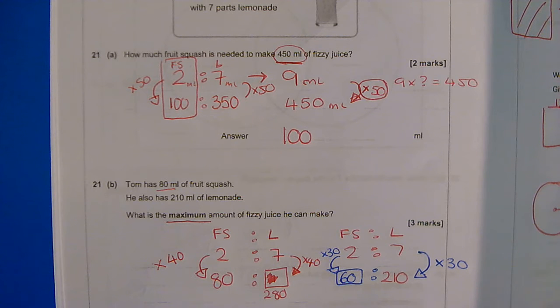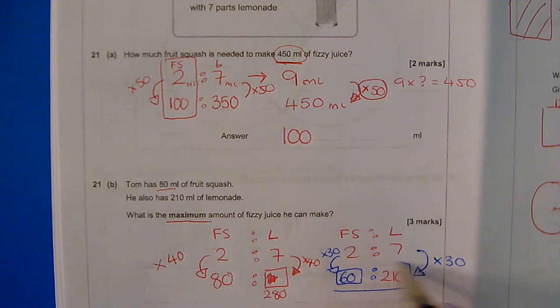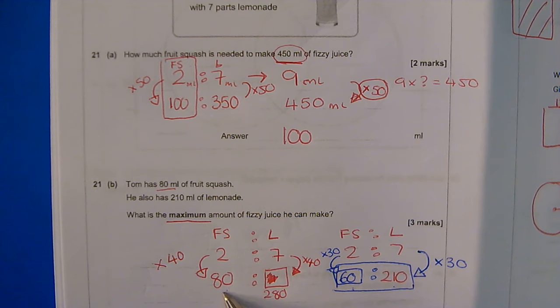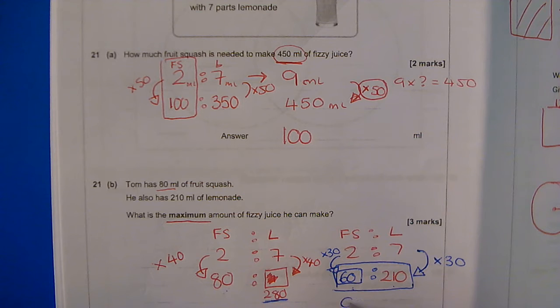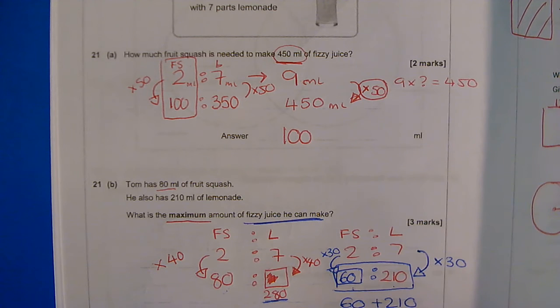So the maximum he can make is going to be using this ratio, because he's got enough lemonade and he's got enough fruit, but he'll have a little bit left over. Whereas here, he couldn't make this one because he didn't have enough. So my final answer is going to be 60 plus 210, because we want to see how much of the fizzy juice he can make. So that'll be 270.